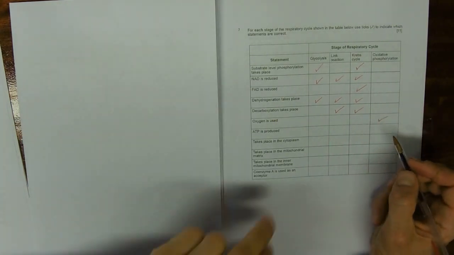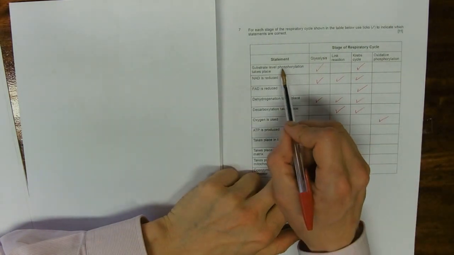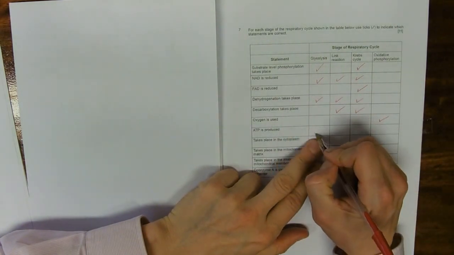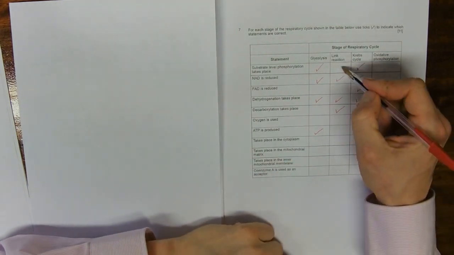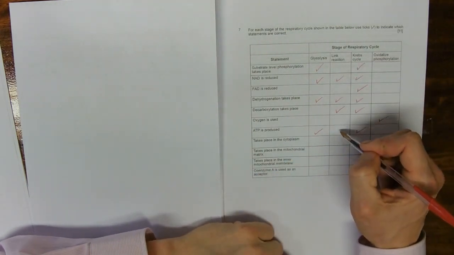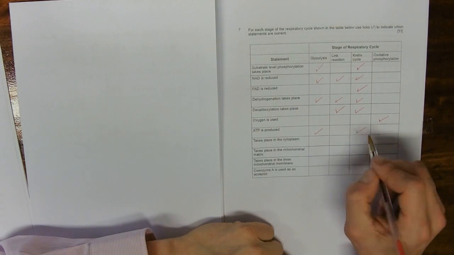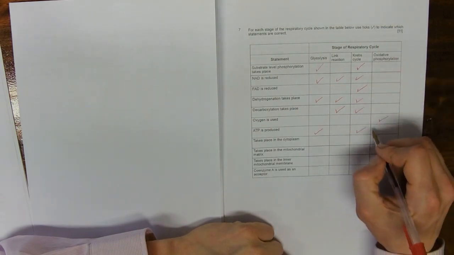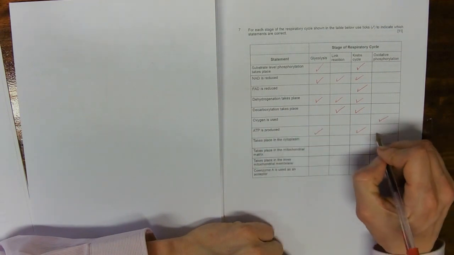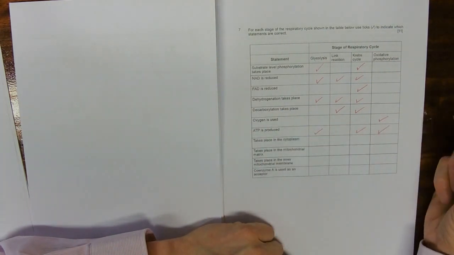ATP is produced. Well, we said phosphorylation happens in glycolysis and phosphorylation happens in the Krebs cycle. Link reaction doesn't actually produce ATP directly. Oxidative phosphorylation is a clue there. Phosphorylation, that's the sticking the phosphate on, so yes, we'll have to go for that.